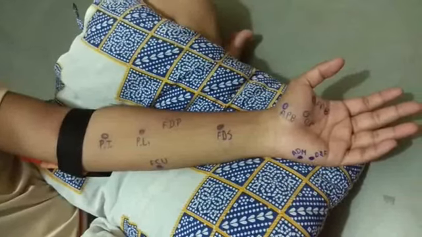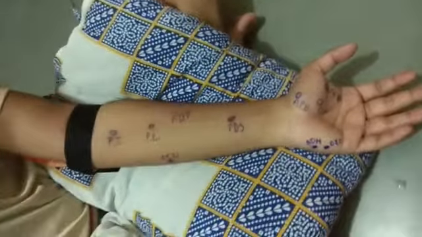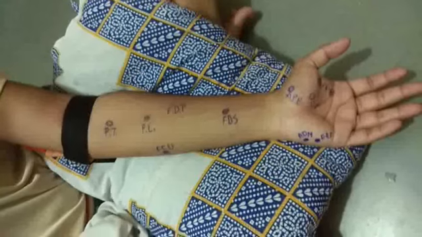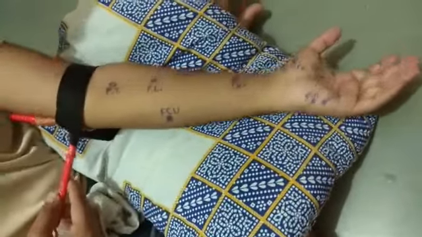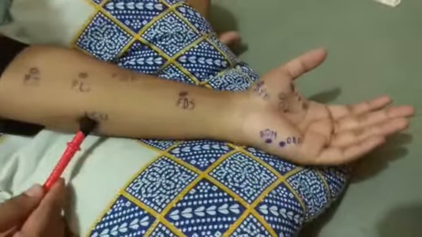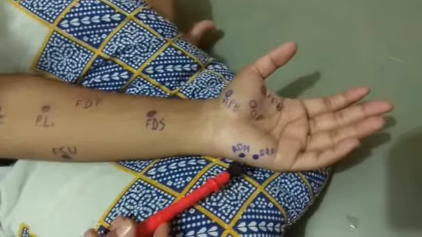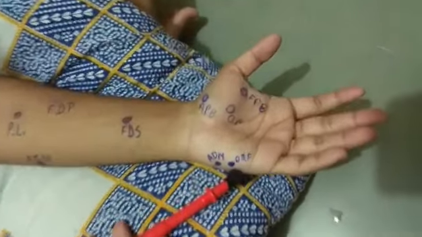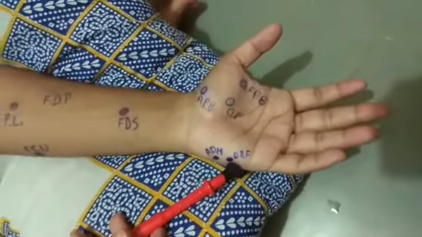Ulnar nerve. For the ulnar nerve, we can put the reference electrode behind the medial epicondyle of the humerus. There are three muscles supplied by the ulnar nerve: flexor carpi ulnaris, abductor digiti minimi, opponens and flexor digiti minimi.